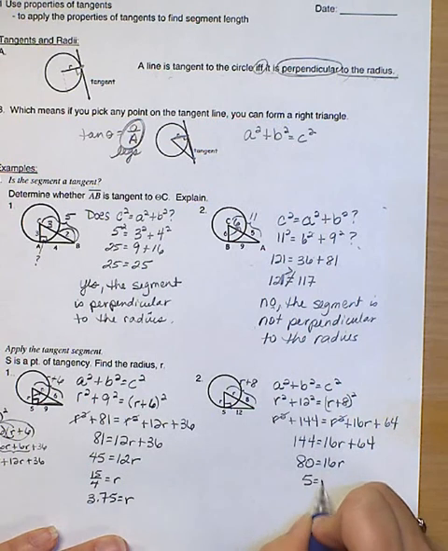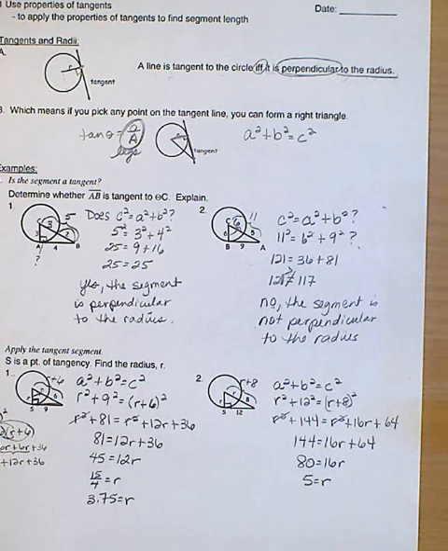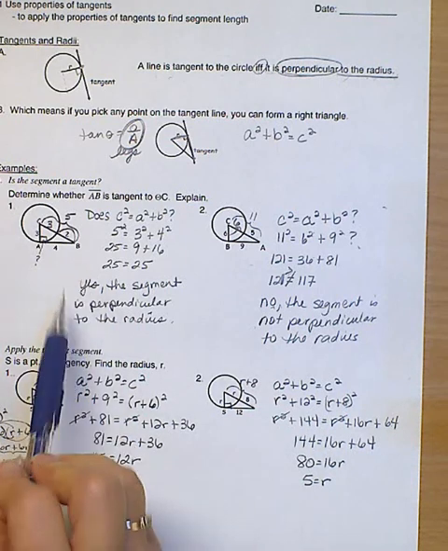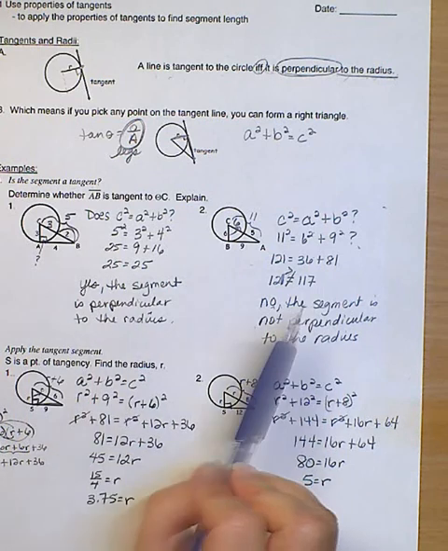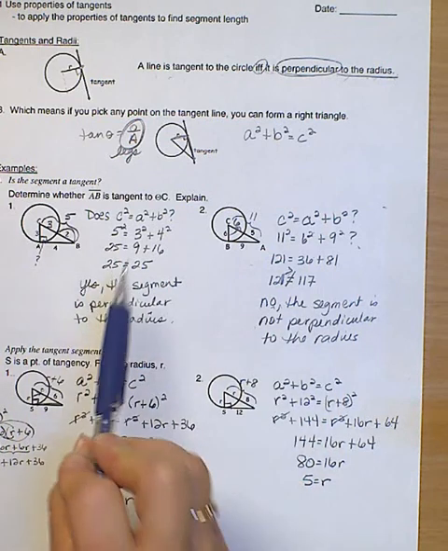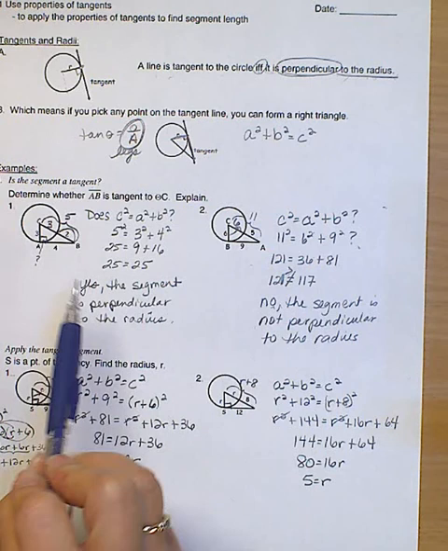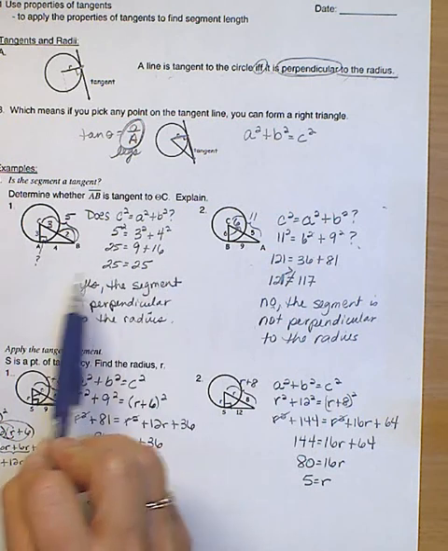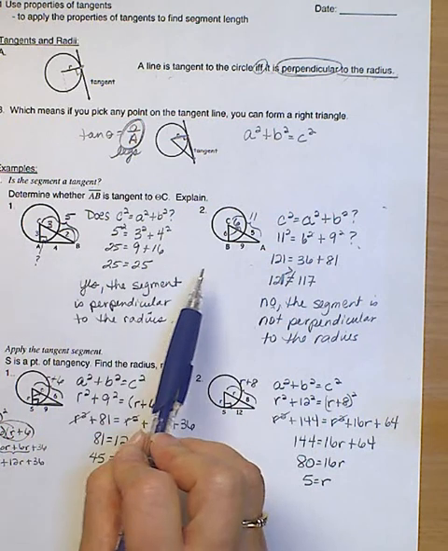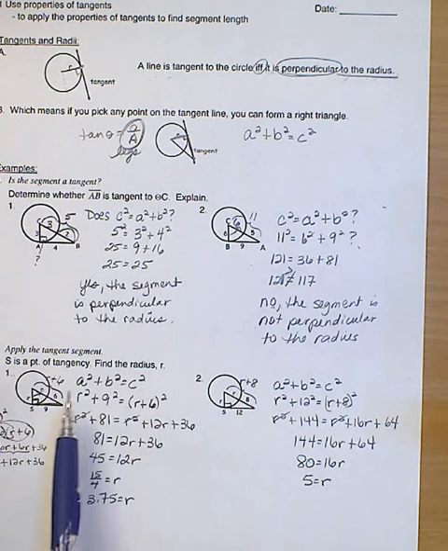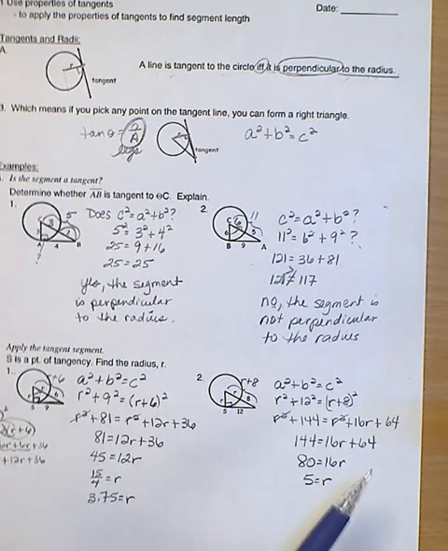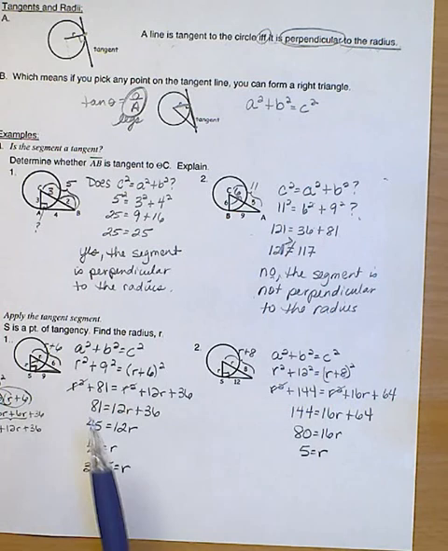So if they ask you if it's tangent, determine if it's tangent, like a question, then you're questioning the Pythagorean theorem because you'll have all the numbers, you just need to make sure they all work. If they tell you it's a tangent, then you aren't questioning the Pythagorean theorem, you're applying it because you're going to find a missing value.